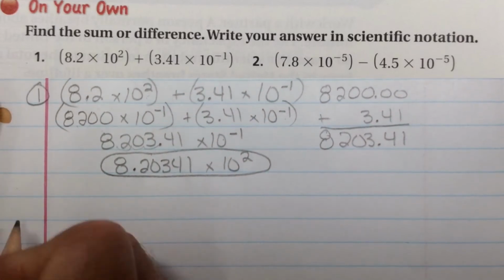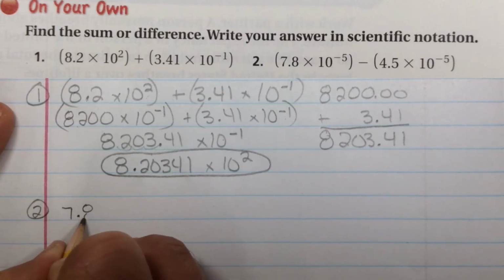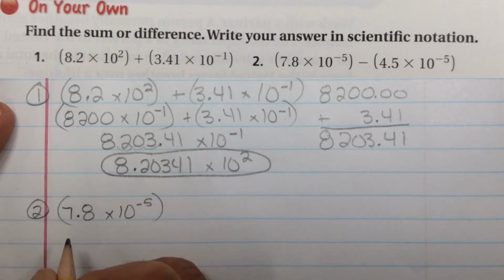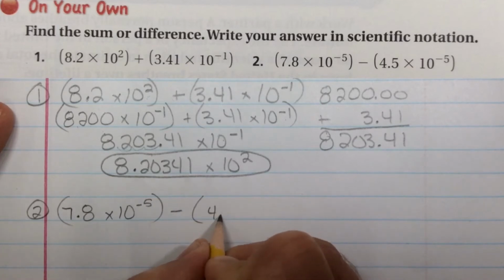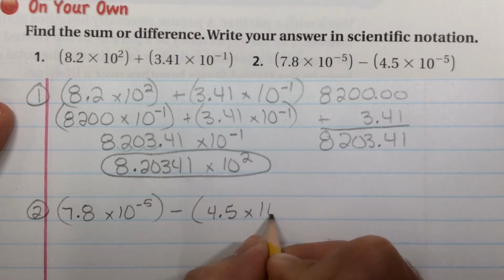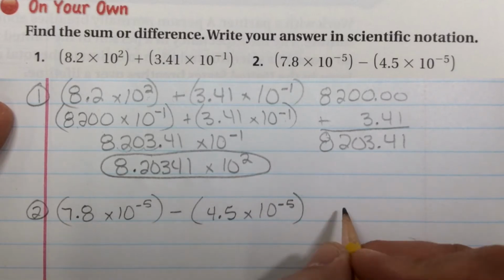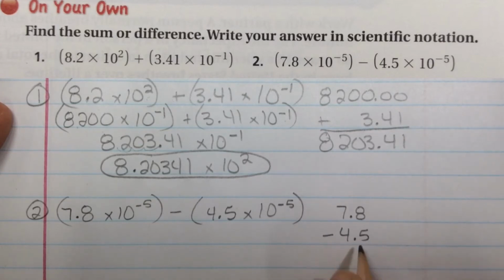Number 2. 7.8 times 10 to the negative fifth power minus 4.5 times 10 to the negative fifth power. Oh, how kind of them. Same power of 10. So we just have to subtract these two. 7.8 minus 4.5, and we get 3.3.